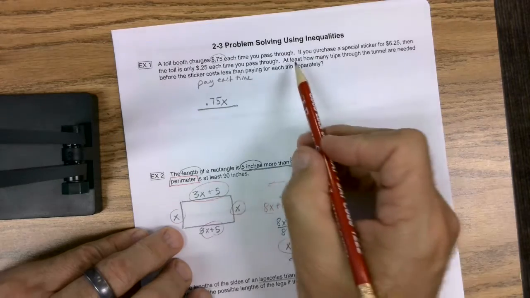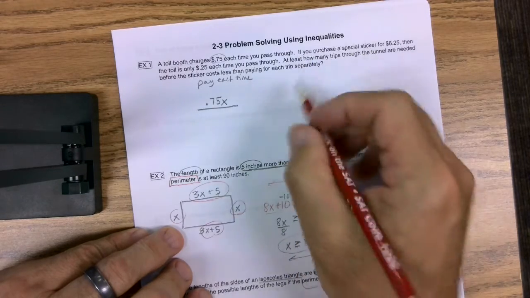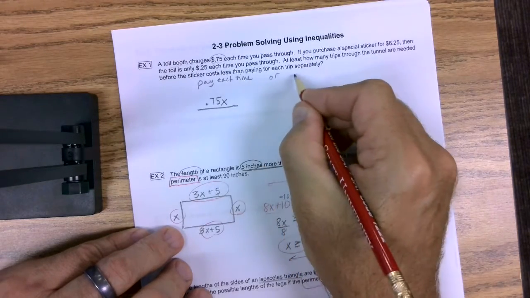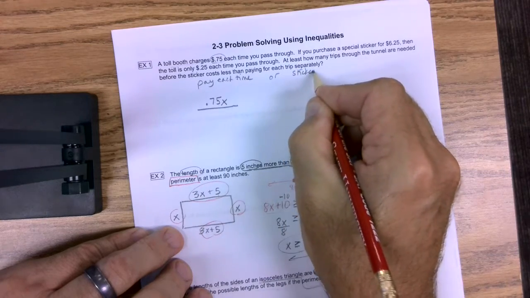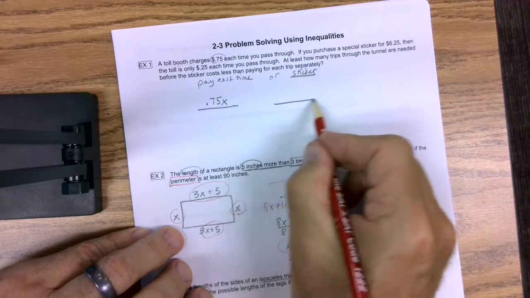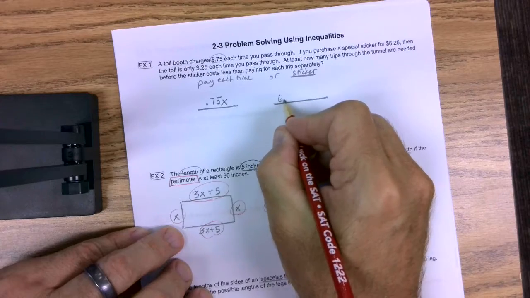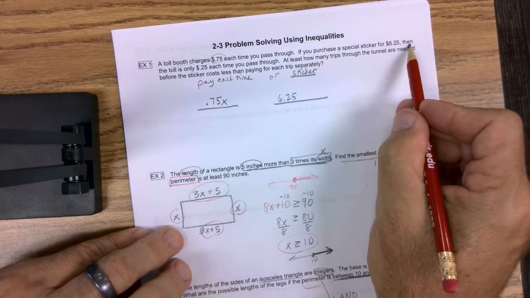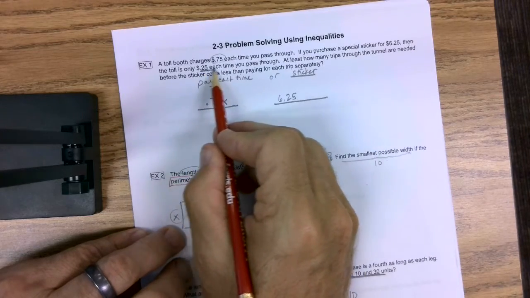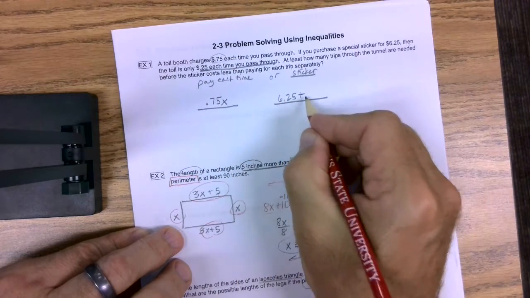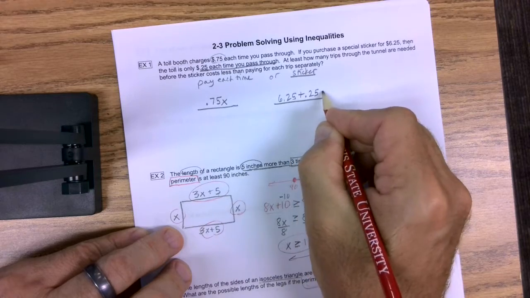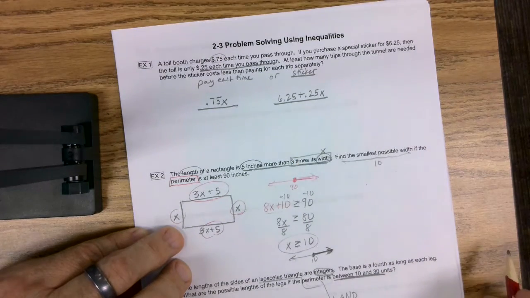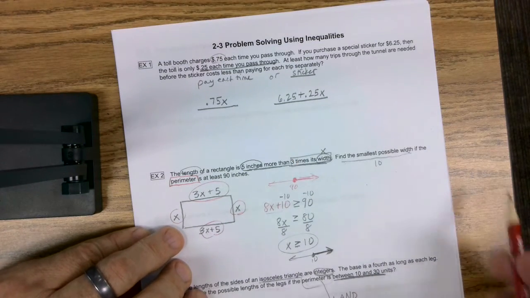And then it says, if you purchase a special sticker, so here comes the or, you have to buy a sticker. So if I get a sticker, that sticker is going to cost $6.25. But then the toll is only 25 cents each time you go through, so that'd be plus 0.25 times every time I go through that toll booth.